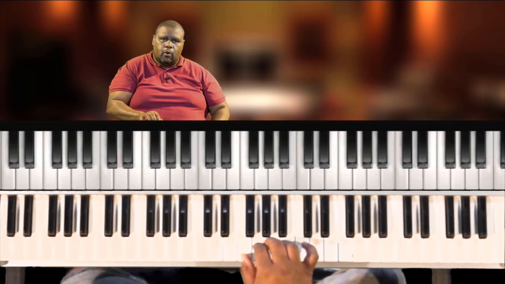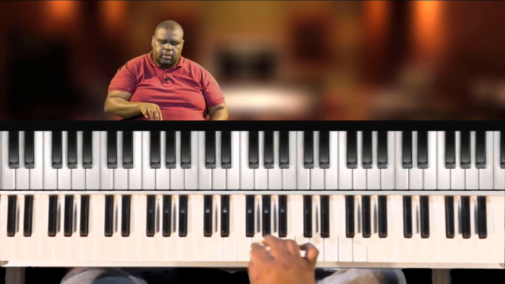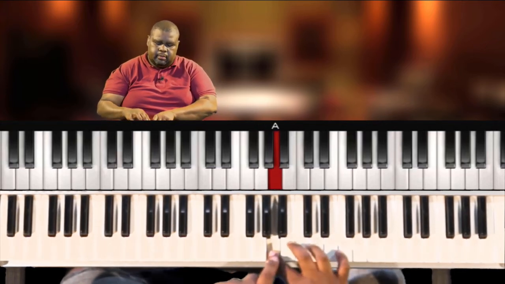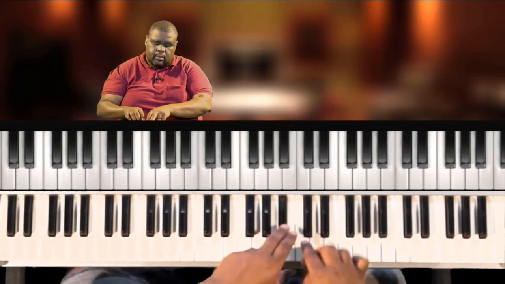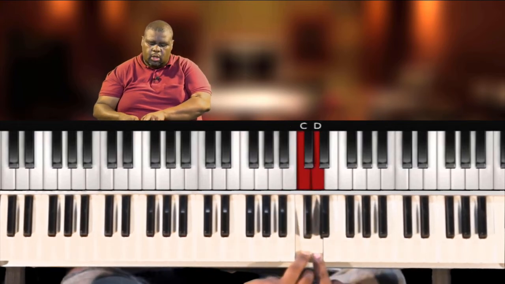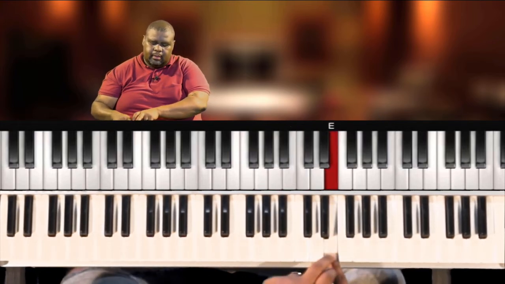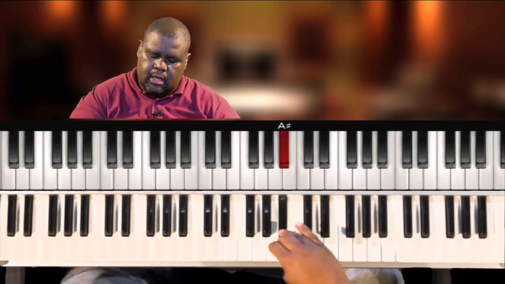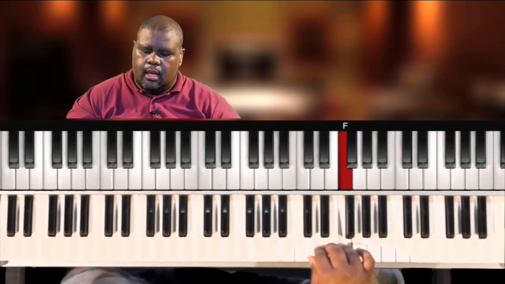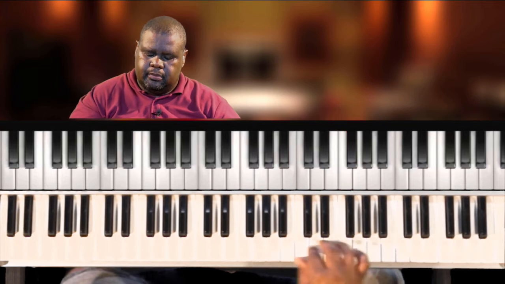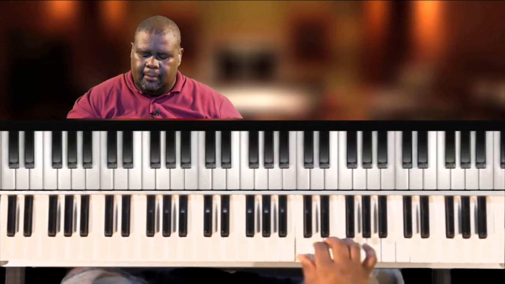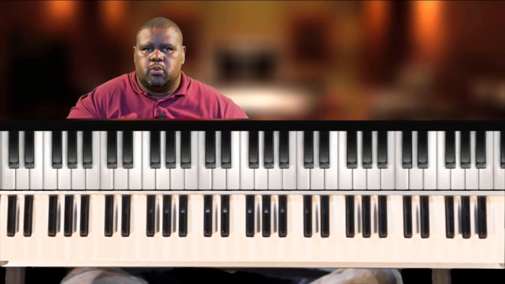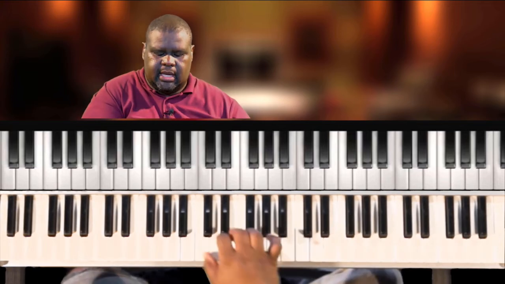And so building that same scale would mean that I have to do a whole tone, a semitone, a whole tone, a whole tone, and a semitone. And that gives me another major scale. We will come back to this at a later stage, but for now I just want you to understand what it means to build a major scale.